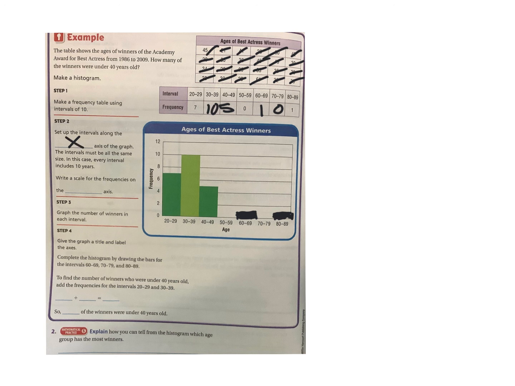The intervals must be all the same size, meaning that they must include the same years, 10 years. They're all 10 years in size and range that they cover. The scales for the frequencies go on the y-axis, how many of the people. Then we graph the number of winners in each interval. We did that. They had done those for us, and we just had to add these ones in.